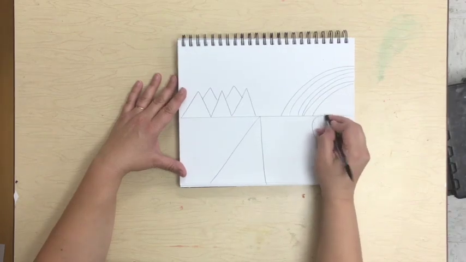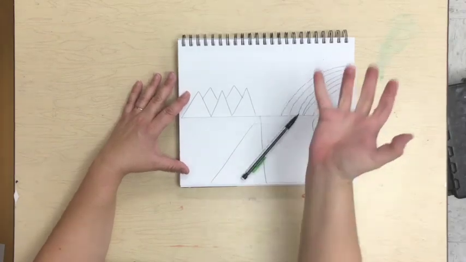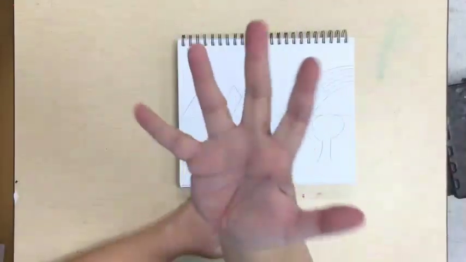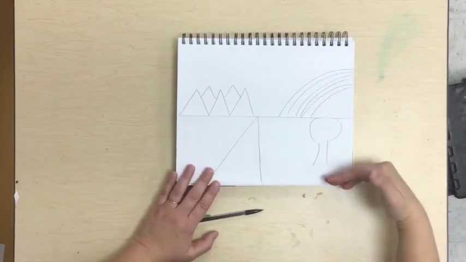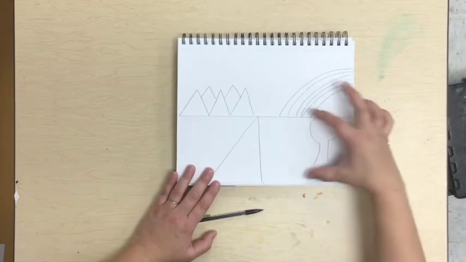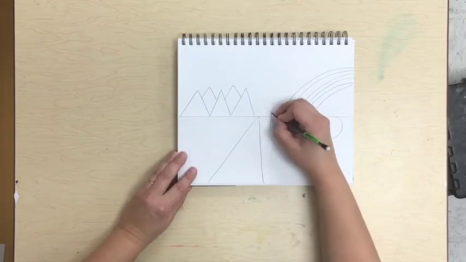All right, now we're going to make trees that are further in the background. So we're going to make them smaller because things that are big are closer and things that are further away are smaller. Closer is bigger, further away is smaller. Okay, so when it's down on the page and it's big, it's closer. And when it's up on the page and small, it is far away.